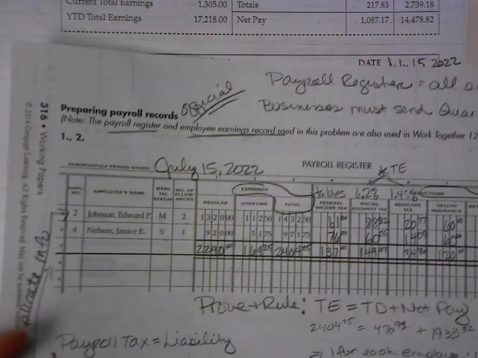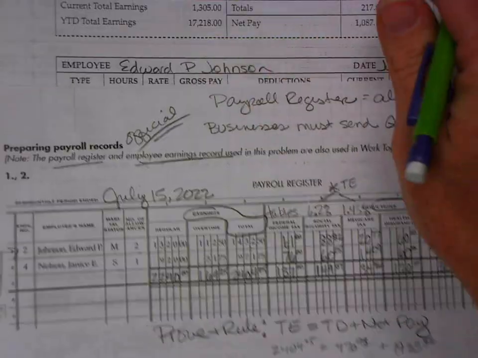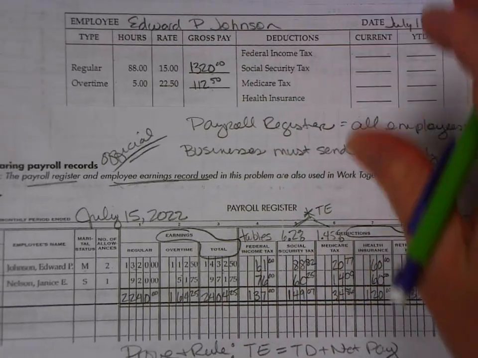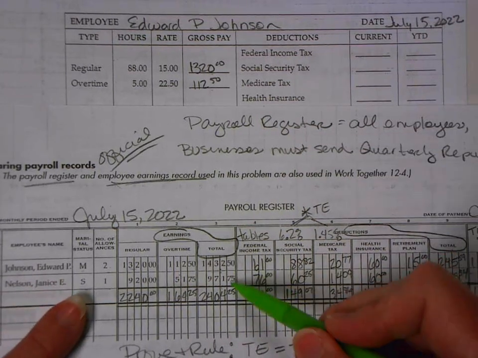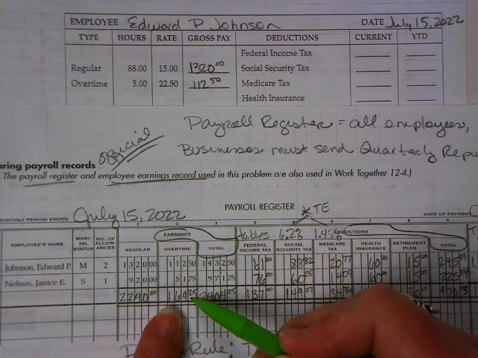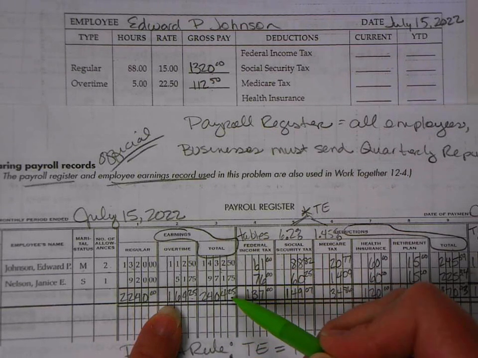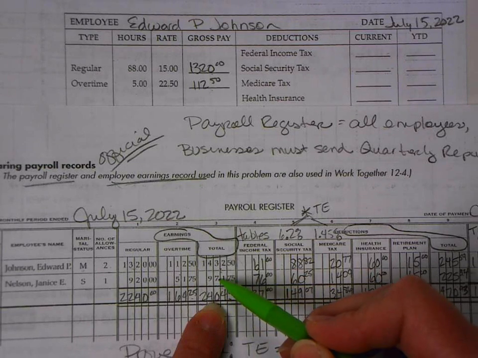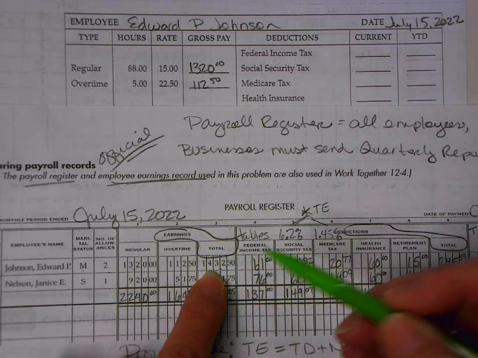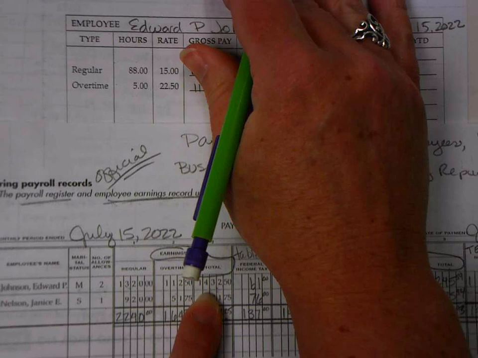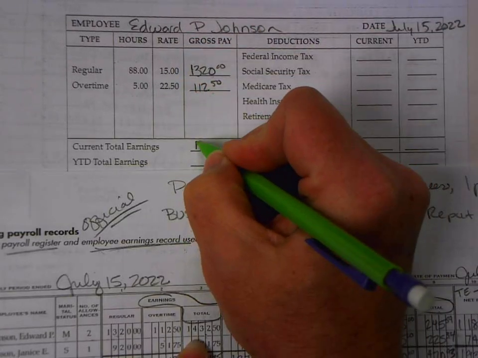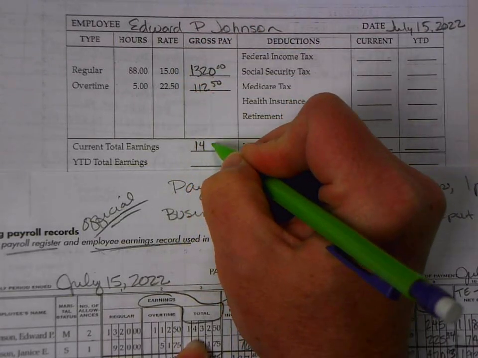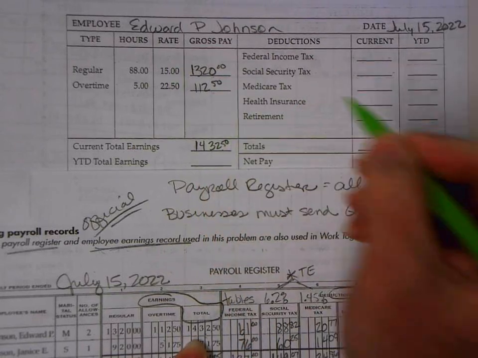Everybody's seen where I get those? I could recalculate them, but they're right there. And then we also have the total, right there: 1432.50. Wait, is the one on the top from a different period? Yes, June 30th.